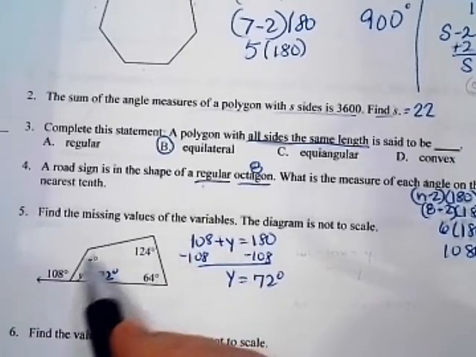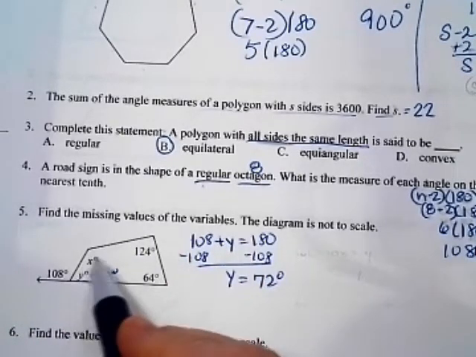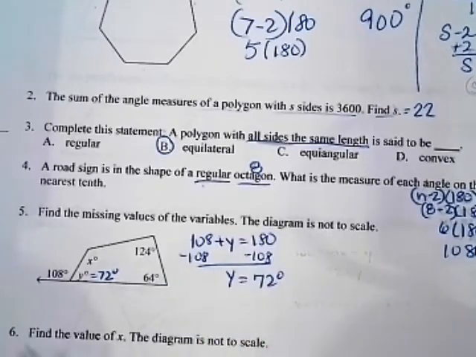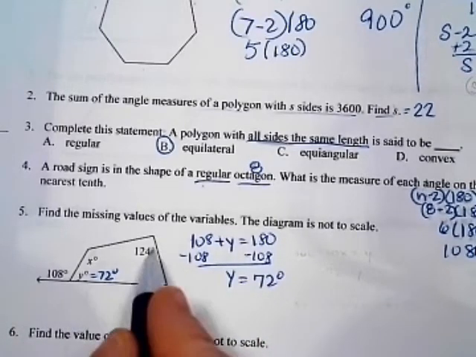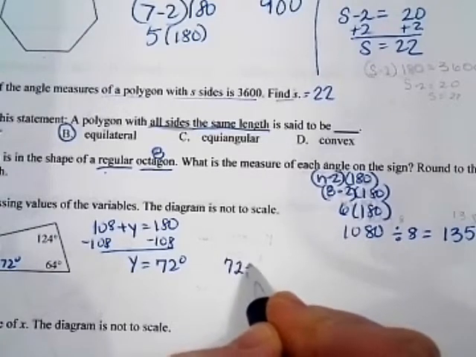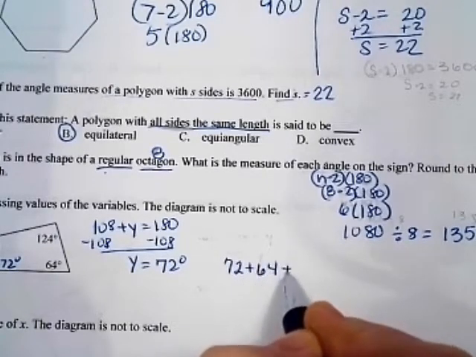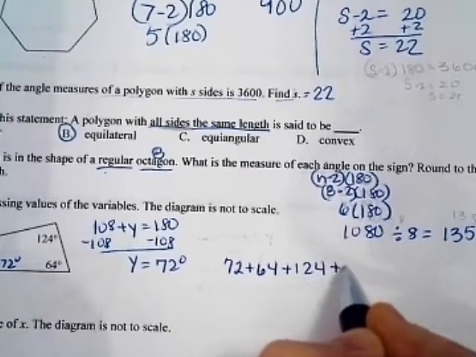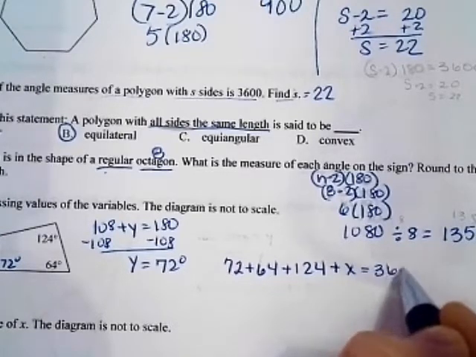Now I know that all of these, y and x and 124 and 64, should add up to be 360 because that's a quadrilateral. So this next equation says 72 plus 64 plus 124 plus x is equal to 360.